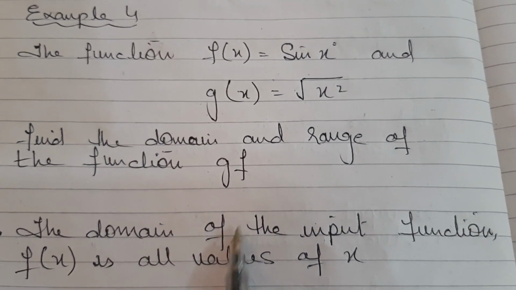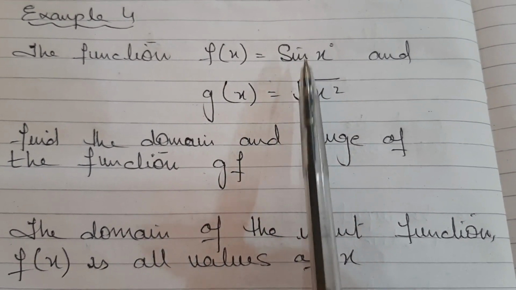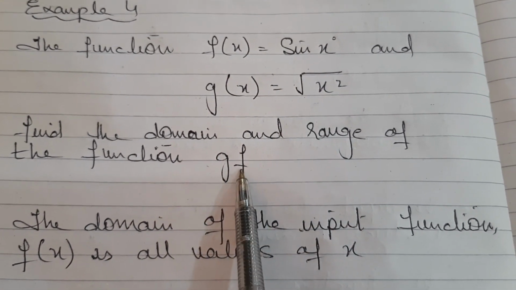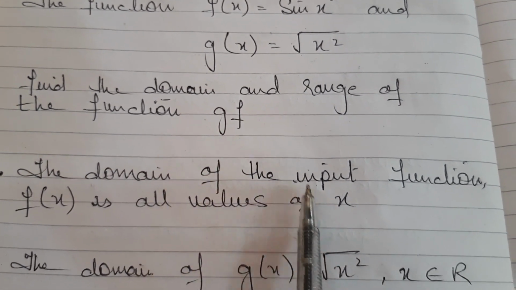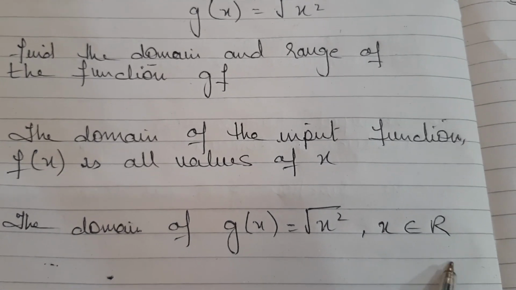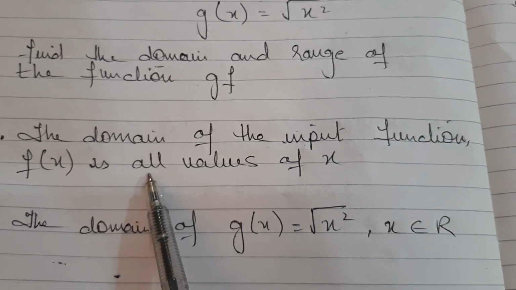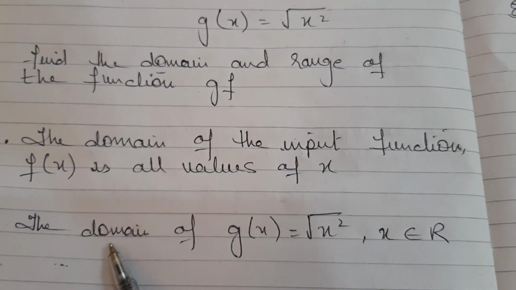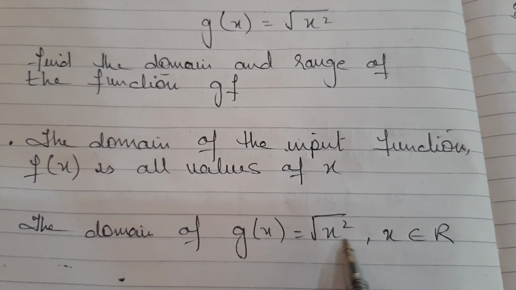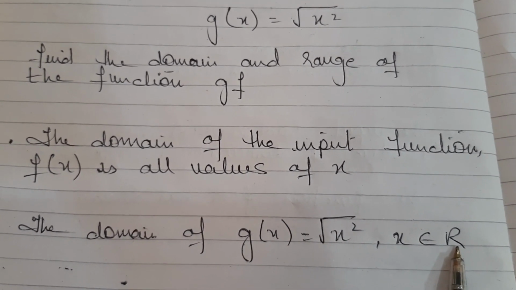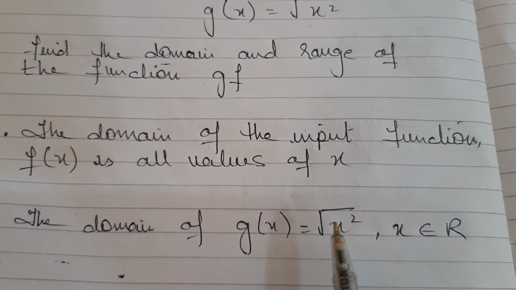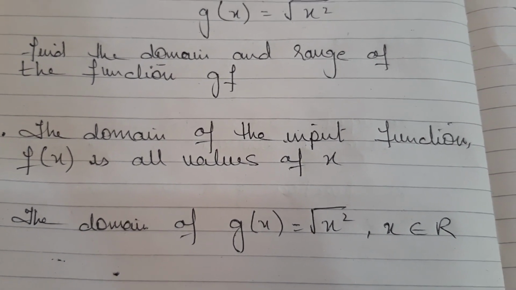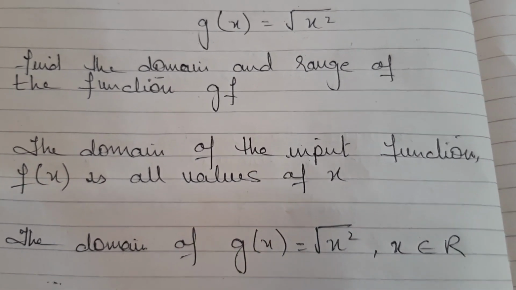Okay, so now if you look at the input function, f is your input function, it will go here in a composite function. This is your second function, this is your first function, which is the input function. So your input function is defined for all values of x. Similarly, your second function, which is root x square, is also defined for all values of x. The reason is this square will always make a negative number positive. So the root of a positive number exists. So the domain of both functions is x belongs to real numbers.